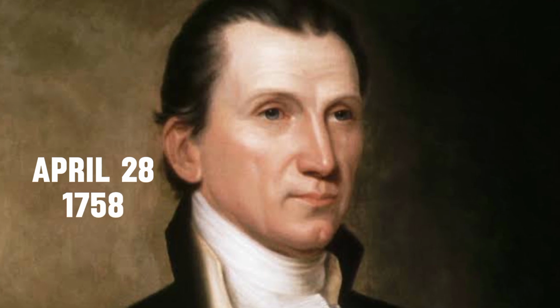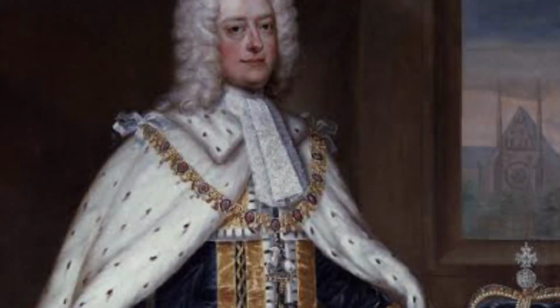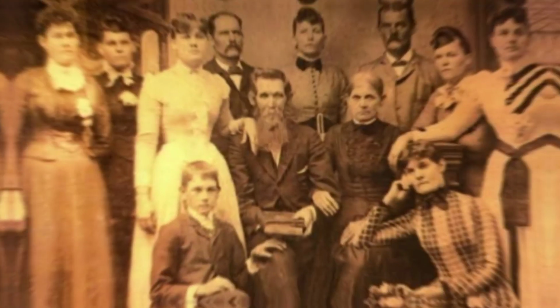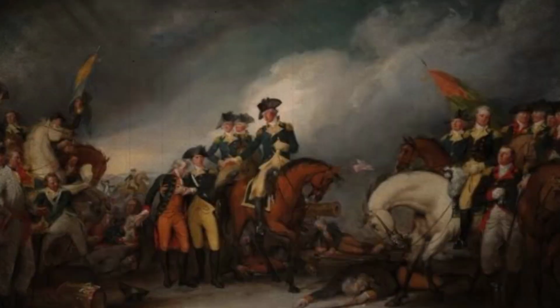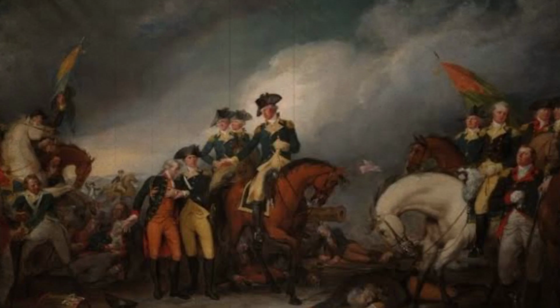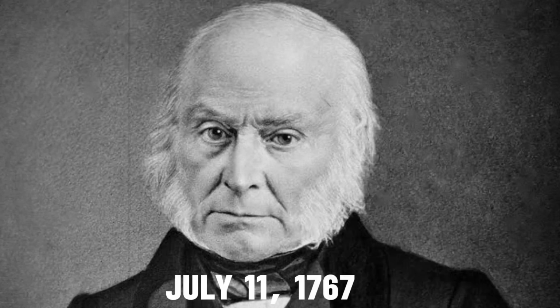James Monroe was born on April 28, 1758. By now, King George I had taken the throne. Monroe's youth was marked by the revolutionary spirit that swept the colonies, and he fought in the Continental Army before entering politics. John Quincy Adams, son of John Adams, was born on July 11, 1767.